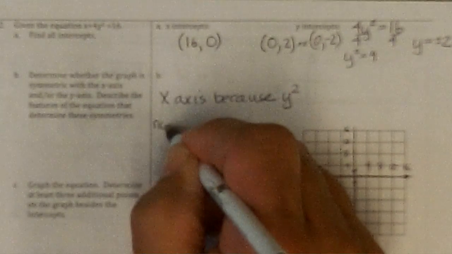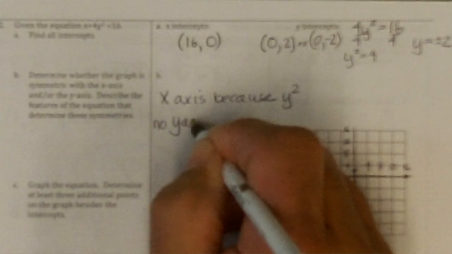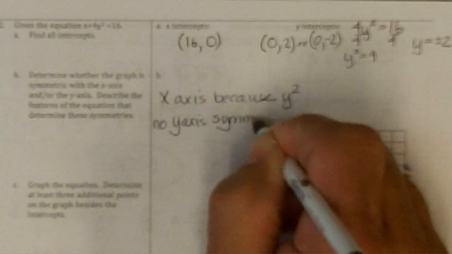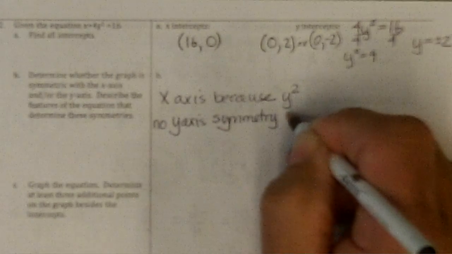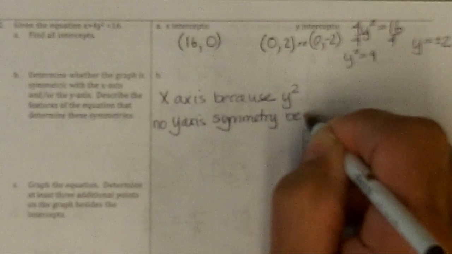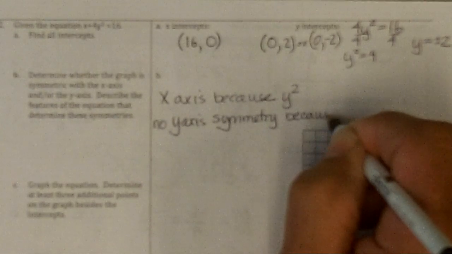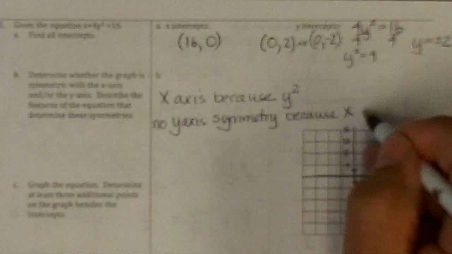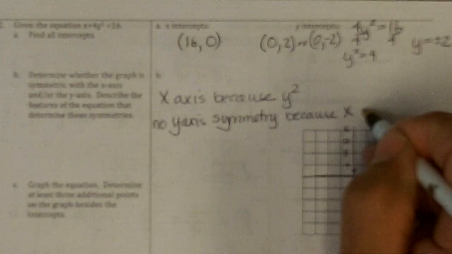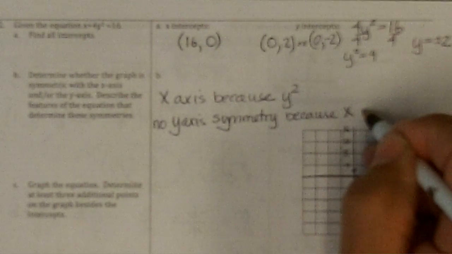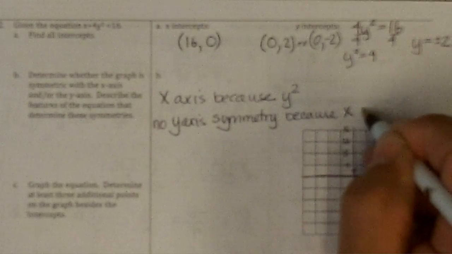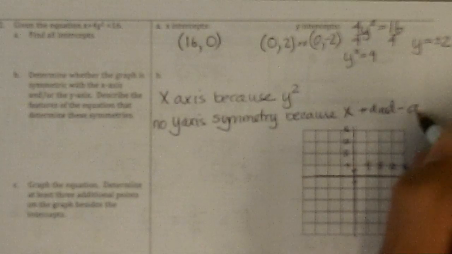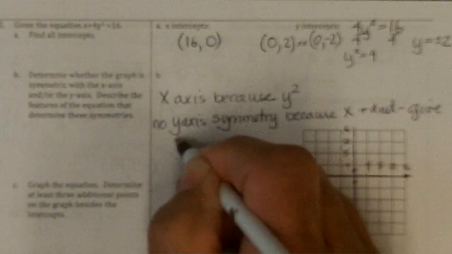And there is no y-axis symmetry, because you'll get different answers from x when x is positive or negative.